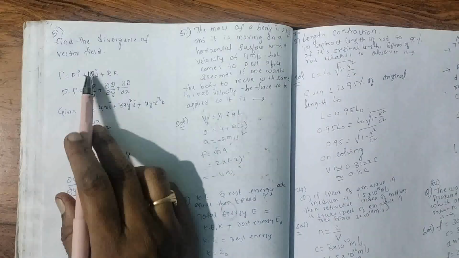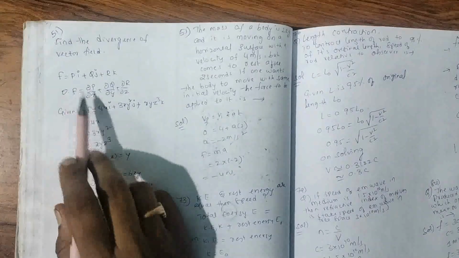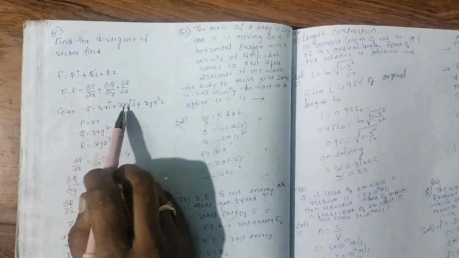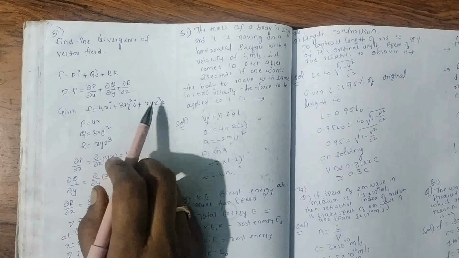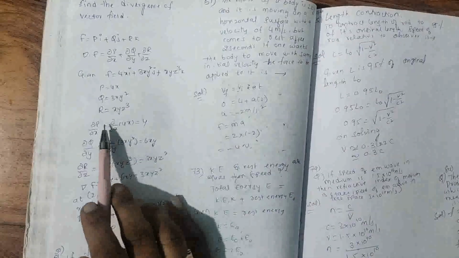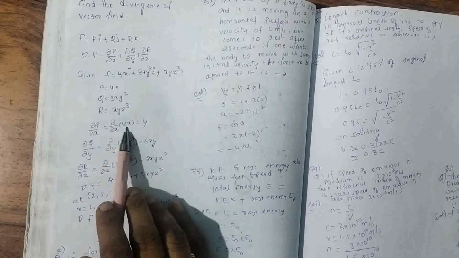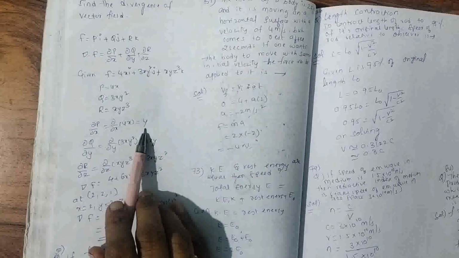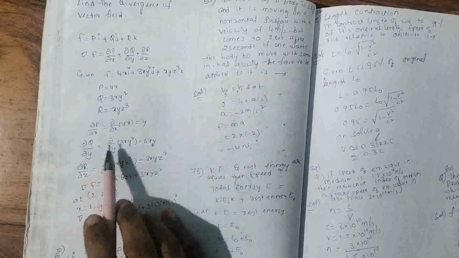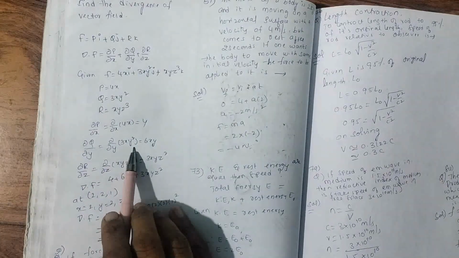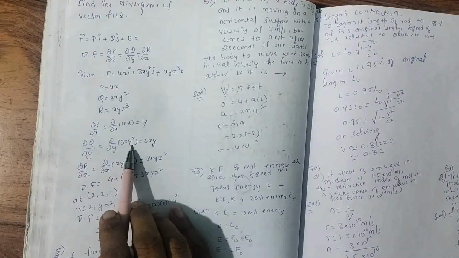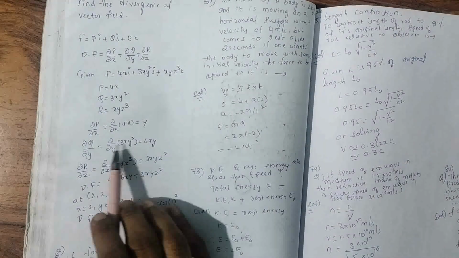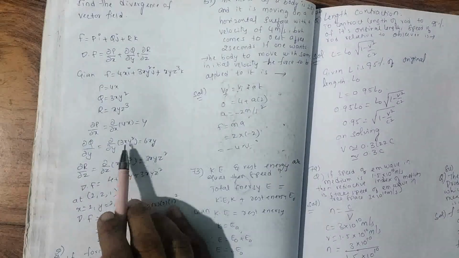Now let us compare these both. In place of P we have 4x, in place of Q 3xy square, in place of R xyz cube. Now next, let us do dou P by dou x. Dou by dou x of 4x, the differentiation will be 4. Dou Q by dou y. Dou by dou y of 3xy square, so 3x times dou by dou y of y square. Differentiation of y square is 2y. Now here 3 is there, 2 threes are 6, 6xy.